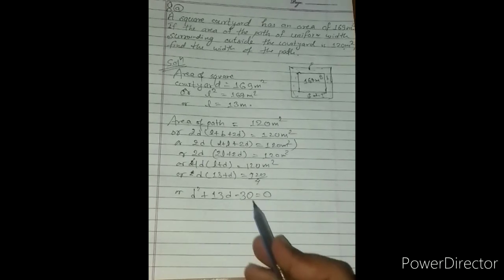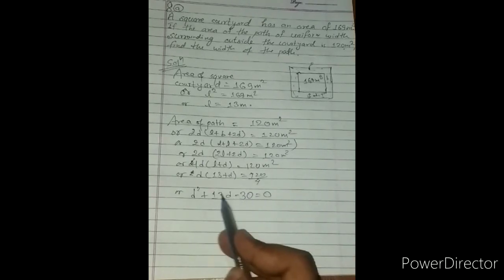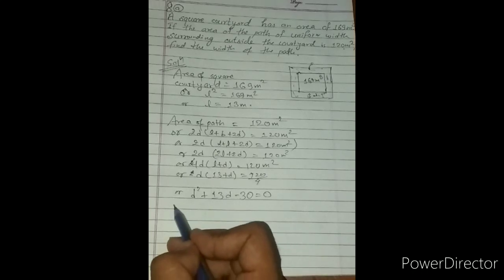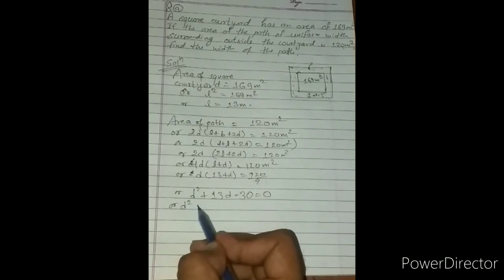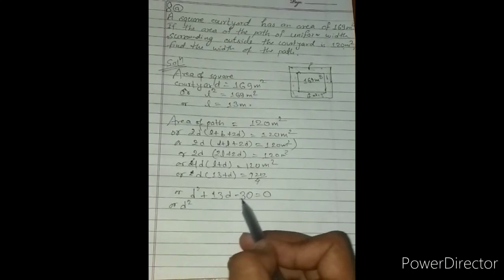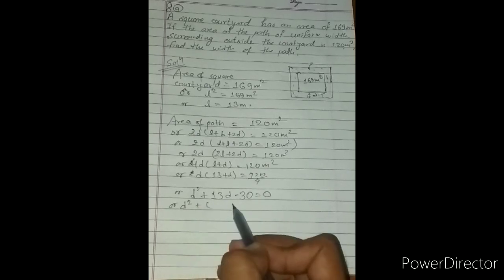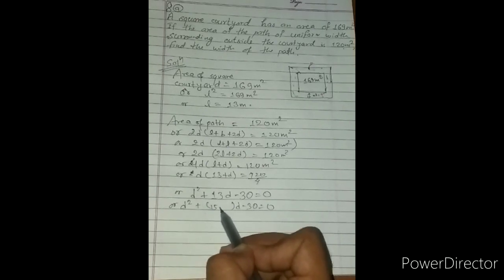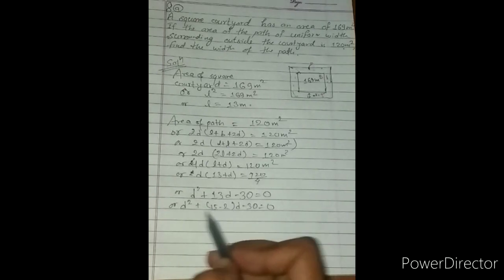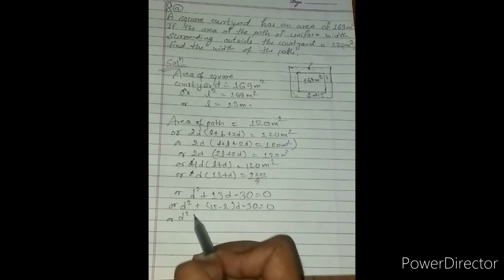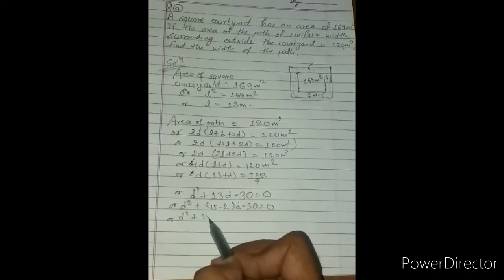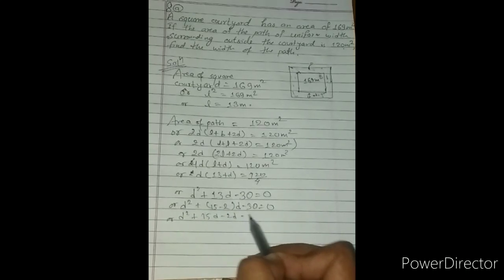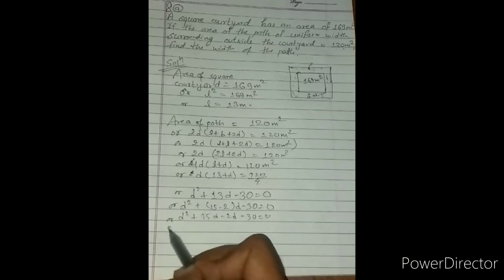Now let's factorize it. When we multiply, we get 30, and when we subtract, we get 13. Which numbers are they? 15 2s are 30, and 15 minus 2 is 13. Now d square, 15 into d, 15d minus 2d minus 30 equals 0.